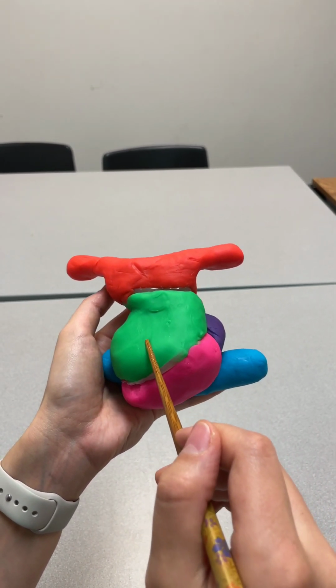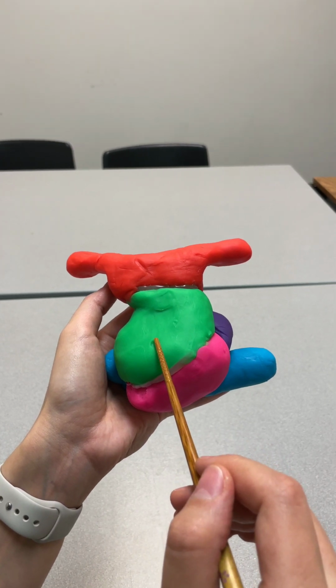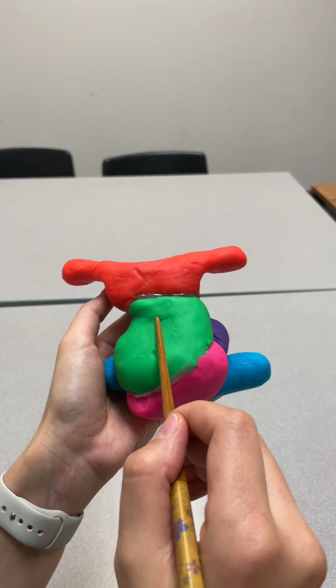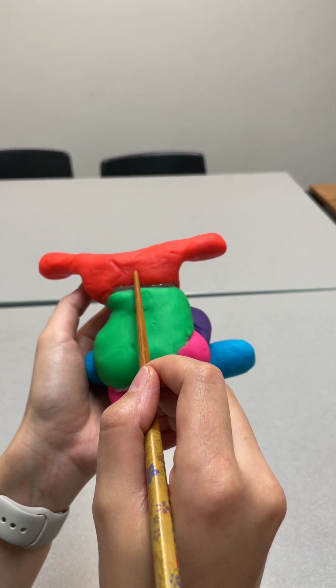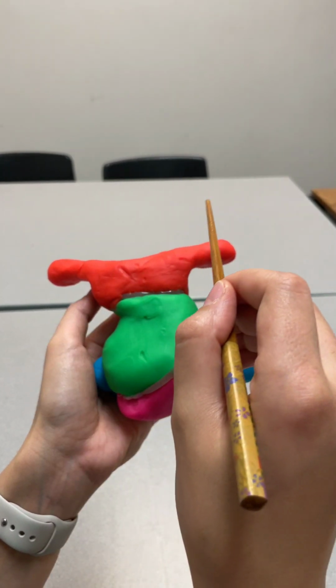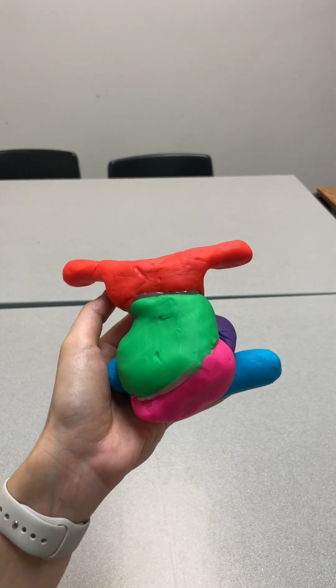And from the bulbus cordis, the blood will finally pass through the conus cordis, located up here, into the truncus arteriosus, through the aortic sac, and out of the 6 pairs of arteries to be dispersed to the embryo.